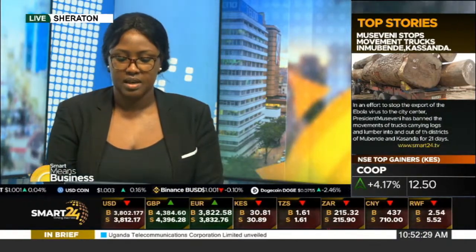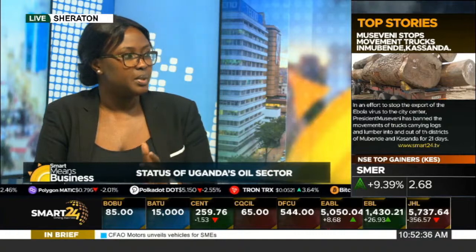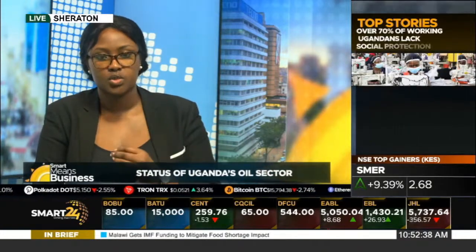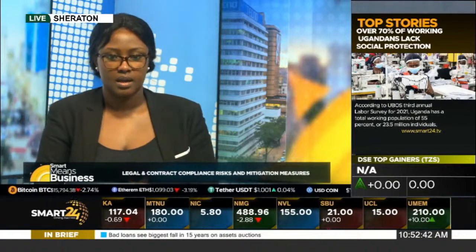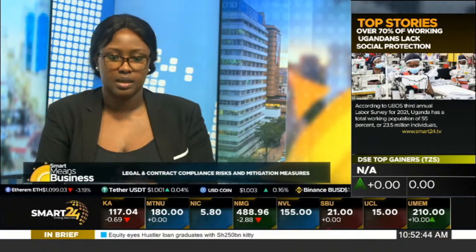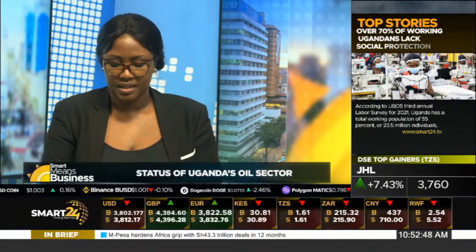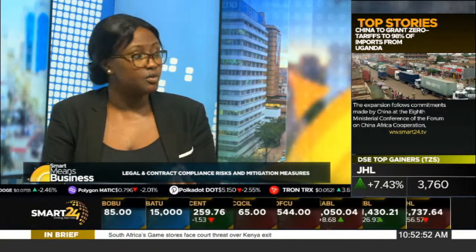The mitigation measures. I've seen the legal officer from Uganda National Oil Company trying to help the suppliers, especially with how to mitigate some of these risks, how to identify these risks. And the major thing that she pointed that I picked out most was insurance. Insurance. Something that Ugandans have not really received properly.